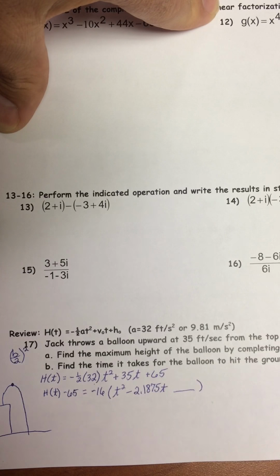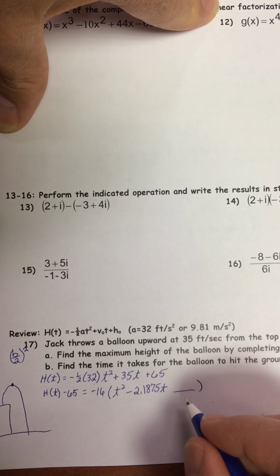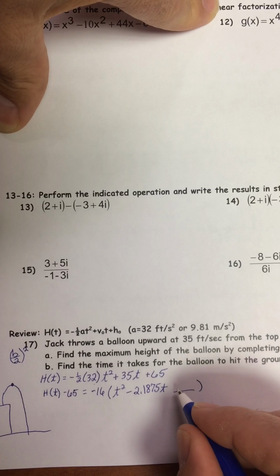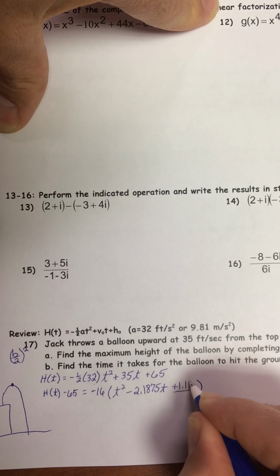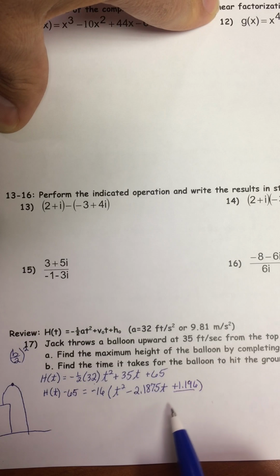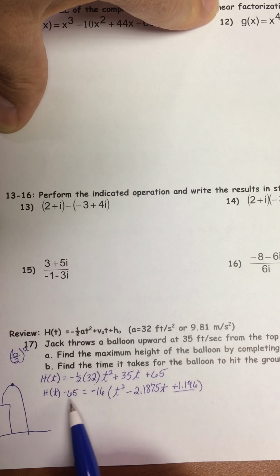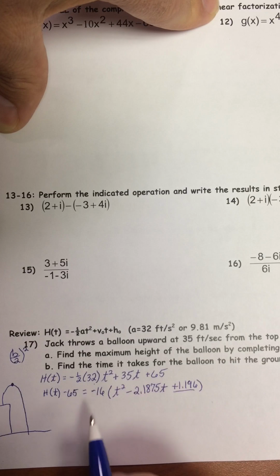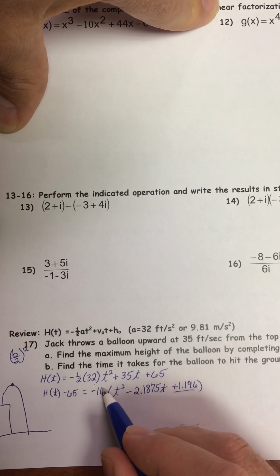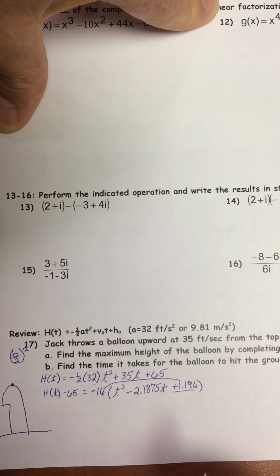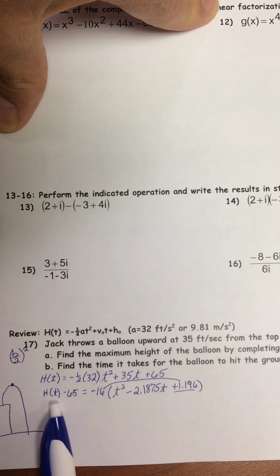So I'm going to take the negative 2.1875, divide it by 2, and square it, which gives me 1.196. So I'm going to add that here, and here's the tricky part. I added 1.196 to this side in the parentheses, but I do not add 1.196 to the other side to keep it equal, because what I truly did to this side of the equation was negative 16 times 1.196. That's what truly occurred on that side of the equation. So I have to do the same thing on the other side.